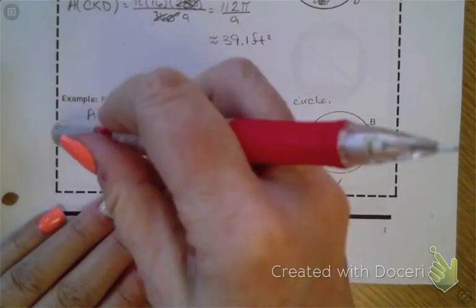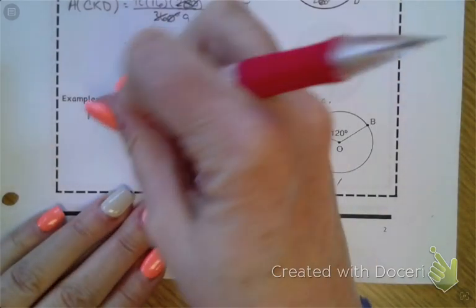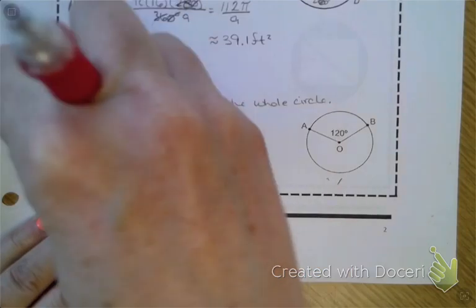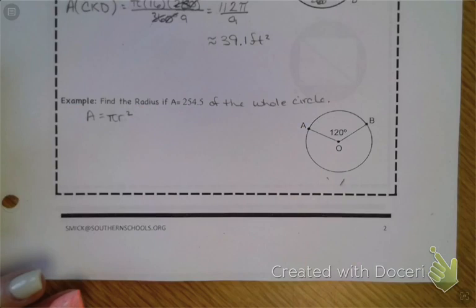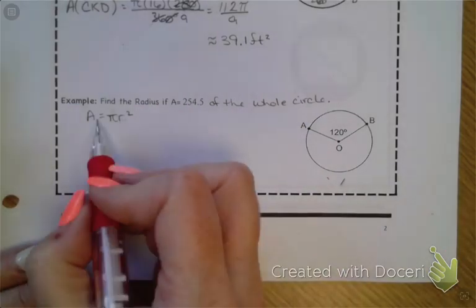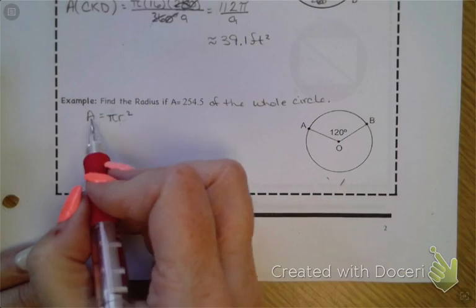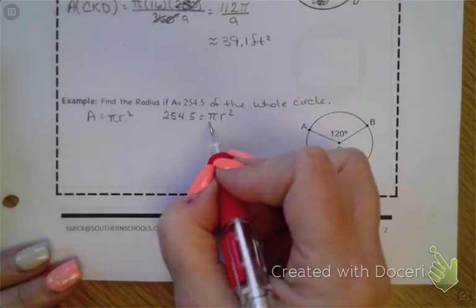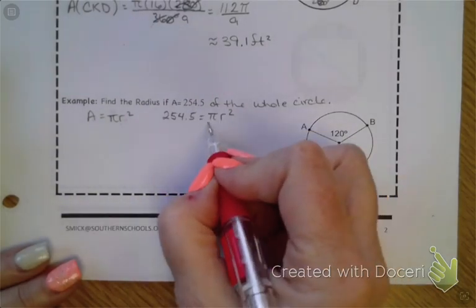I keep wanting to do circumference today. It's pi r squared. So I just need to find this r, don't I? So area equals 254.5 equals pi r squared. So this is multiplication, so I can divide by pi on both sides.